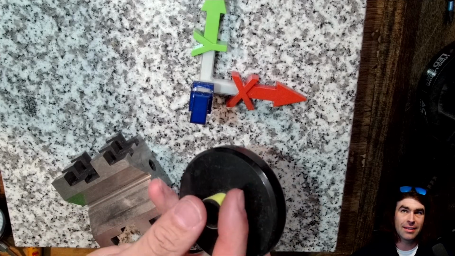I know it's a kind of wacky looking part, but the idea is we're going to simulate this yellow.